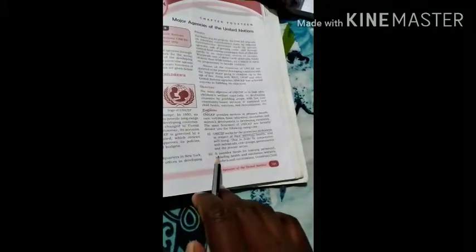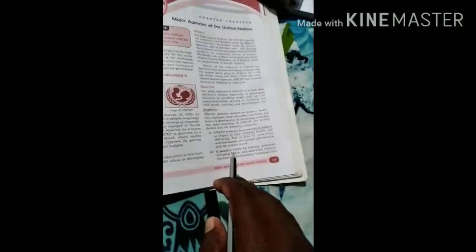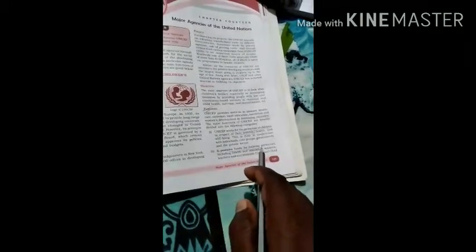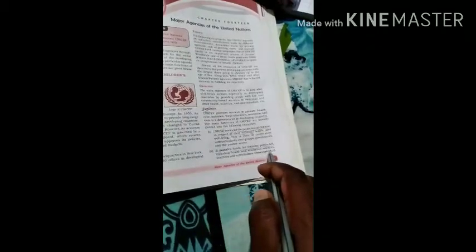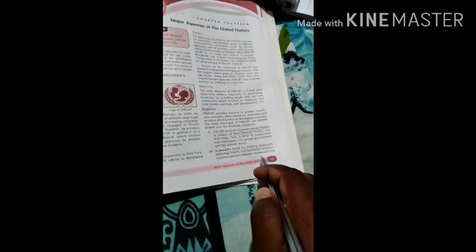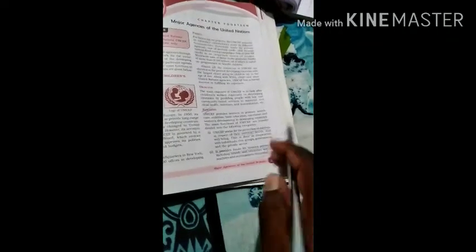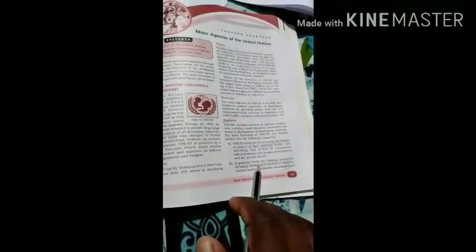Number two, it provides funds. You can take these points. It provides funds for training personnel, including health and sanitation workers, teachers and nutritionists, and for universal child immunization against prevailing diseases. So UNICEF provides funds for training personnel.